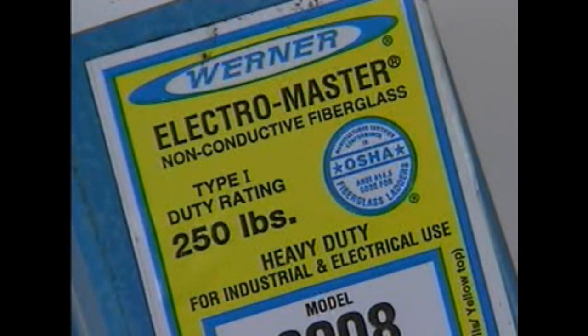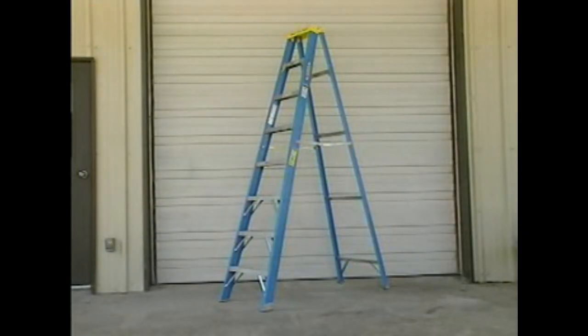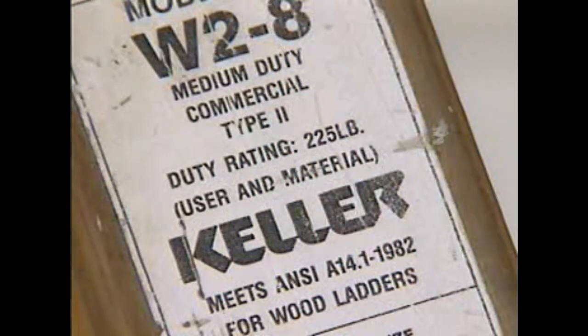The second category is Type 1. Type 1 ladders have a maximum load-bearing capacity of 250 pounds. Ladders in the Type 1 category are used in heavy-duty applications, similar to those for which Type 1A ladders are used. The third category is Type 2.